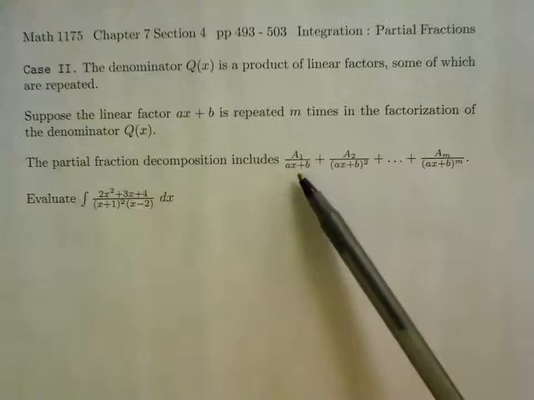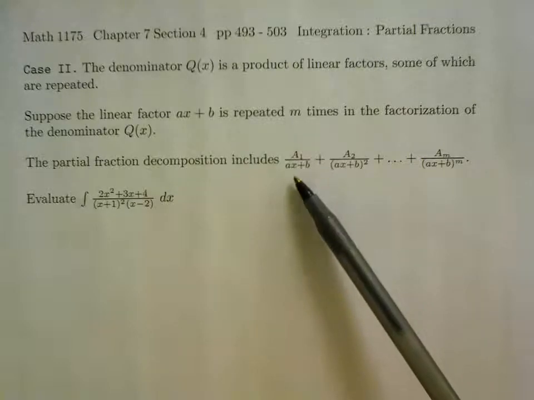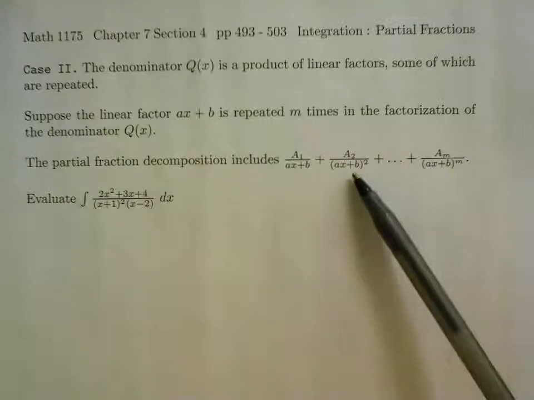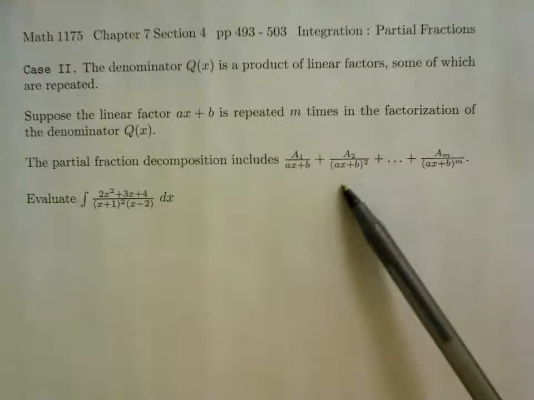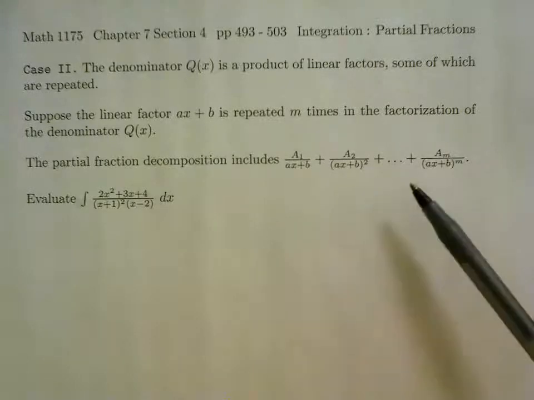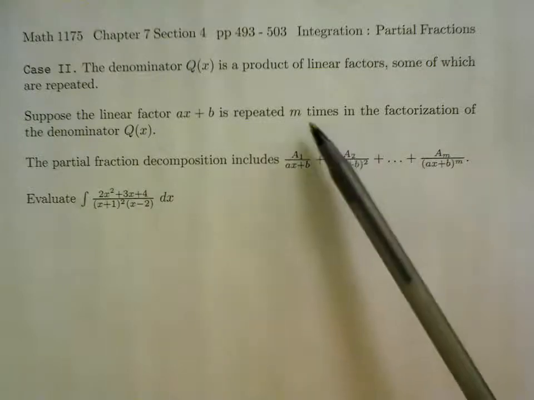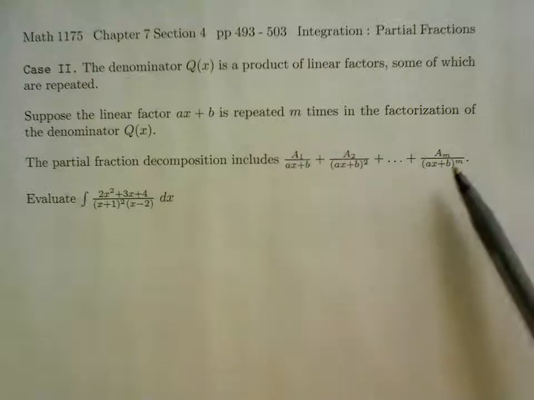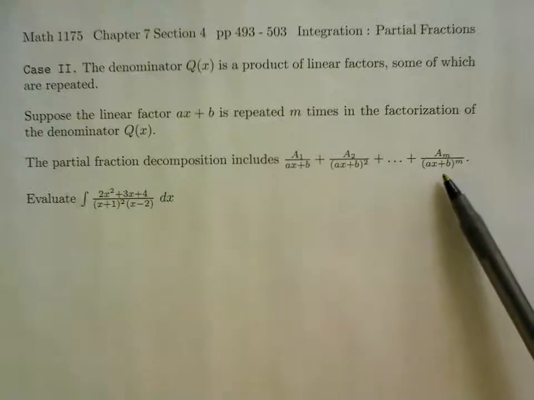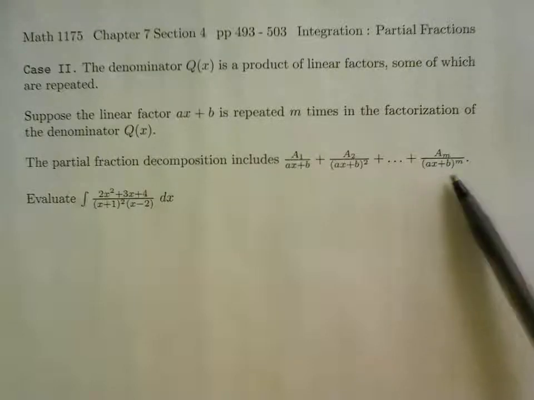So the first one, a sub 1 over ax plus b. Then the second one, a sub 2 over the quantity ax plus b to the second, and so on and so on. Since the linear factor appears m times altogether, the final partial fraction will be a sub m over the quantity ax plus b to the power m.